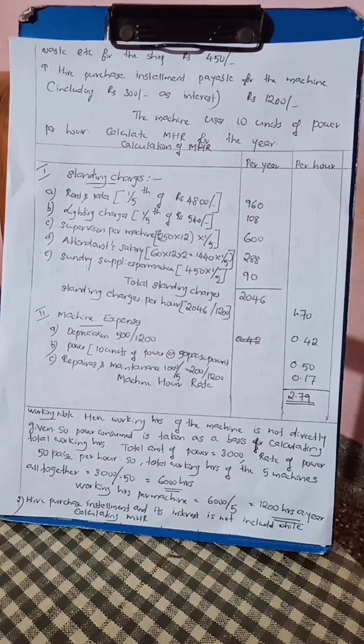So this is the question, and how will you approach this kind of question for calculating the machine hour rate? As I said earlier, machine hour rate is the cost of running and operating a machine per hour. So for calculating machine hour rate, we need to draw 3 columns. First column for the particulars, second column for per year, and third column for per hour.